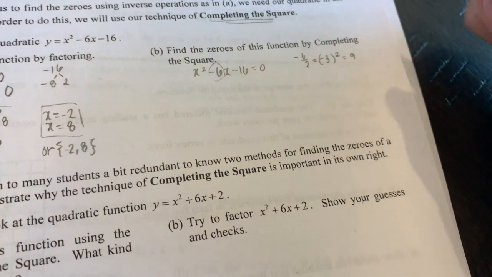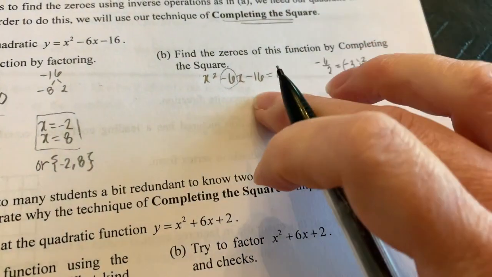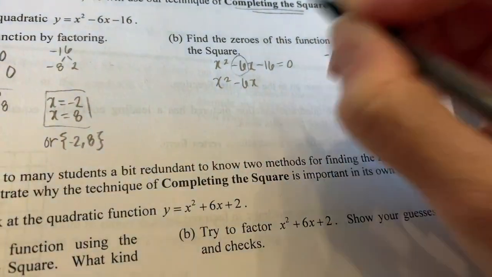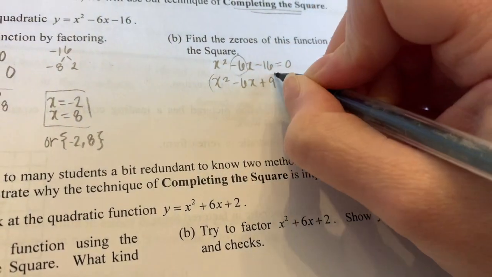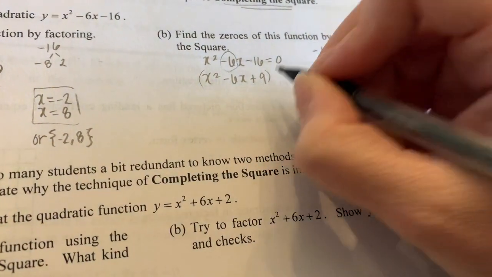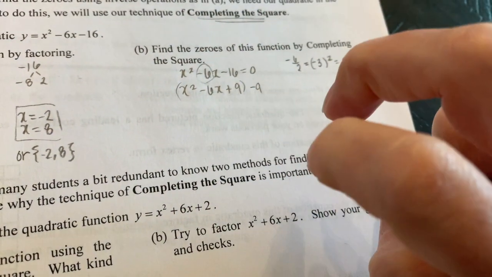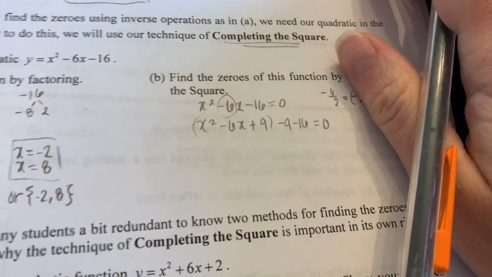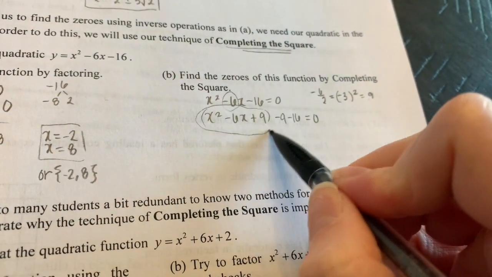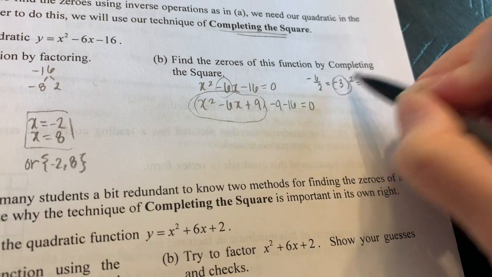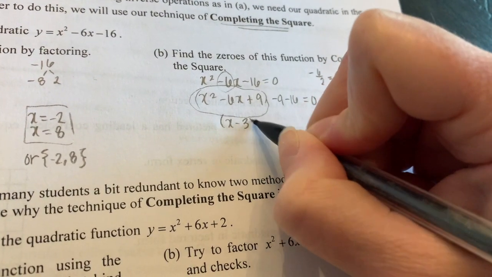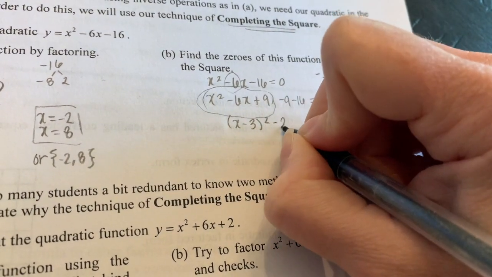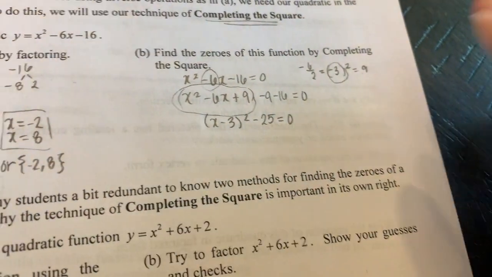Square it, gives me 9. We're adding and subtracting 9 here. So we're going to have x squared minus 6x plus 9. That's going to be my perfect square trinomial. Now I subtract the 9 to undo it, and then continue minus 16 equals 0. Okay, this turns into my perfect square, which I get from here. So it's going to be x minus 3 squared. Negative 9 minus 16 is negative 25 equals 0.